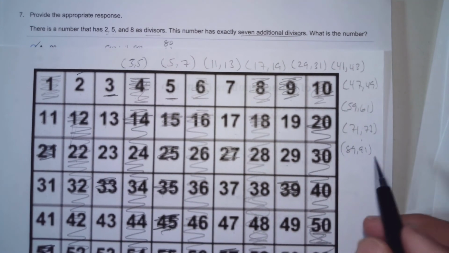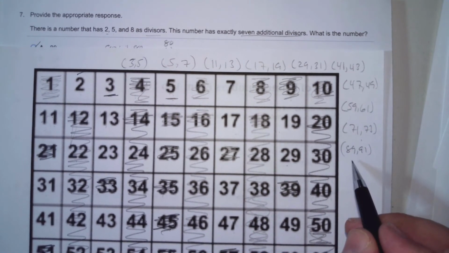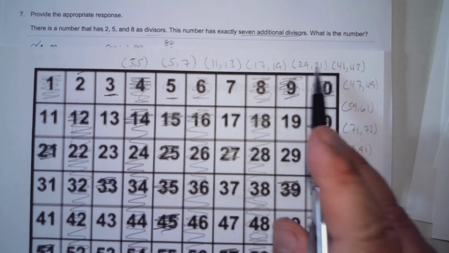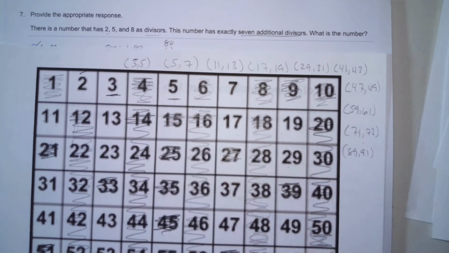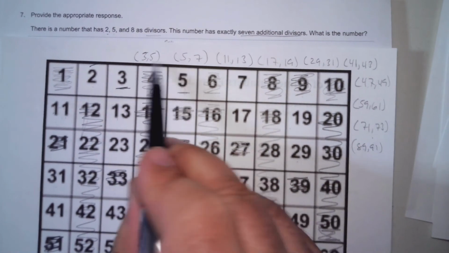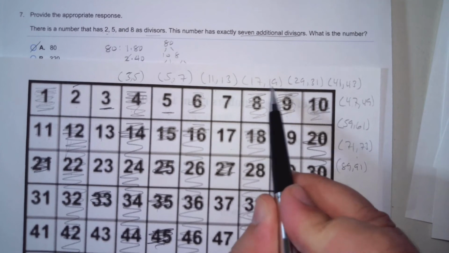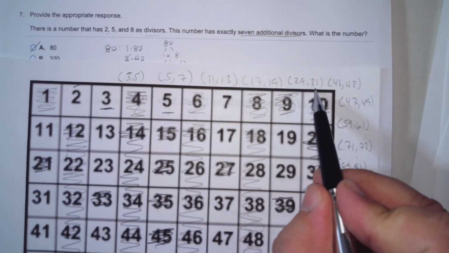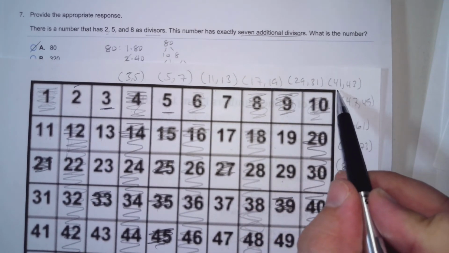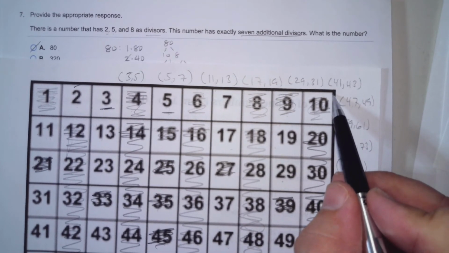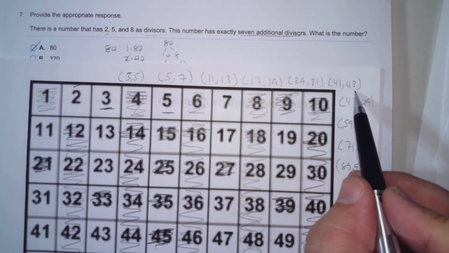Because I'm ready to clean up the rest of the 3, 4, 5, 6, 7, 8, 9, 10. So we know 3, that 1, 2, 3. 17, 19 are both prime. 29, 31. 41 and 43.